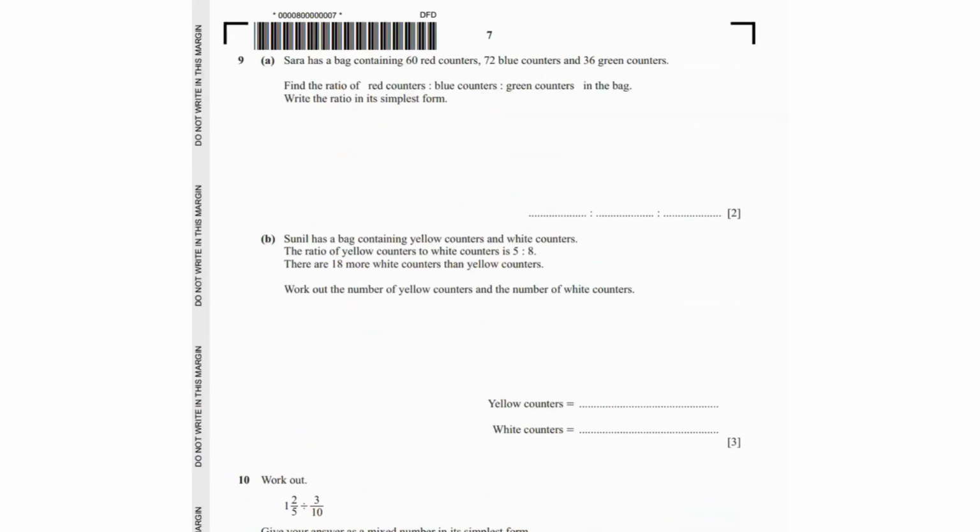Then Sarah has a bag containing 60 red counters, 72 blue counters, and 36 green counters. Find the ratio of red is to blue is to green counters in the bag. So 60 is to 72 is to 36. All of them come in the 6 times table. So we divide it by 6. That gives us 10, 12, and 6. All these three come in the 2 times table.